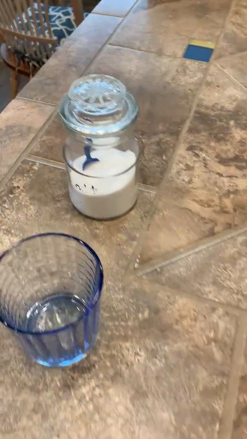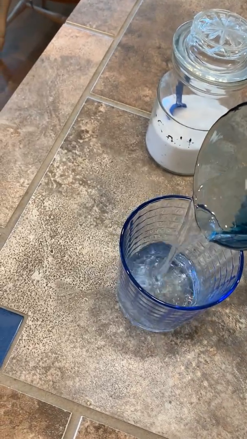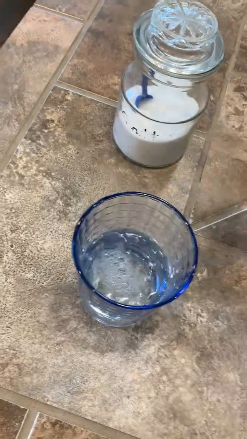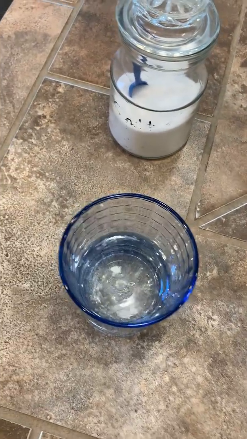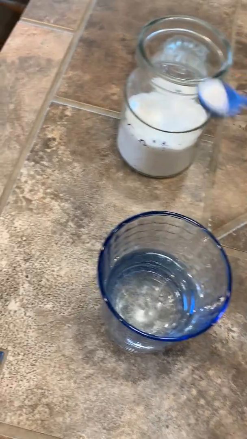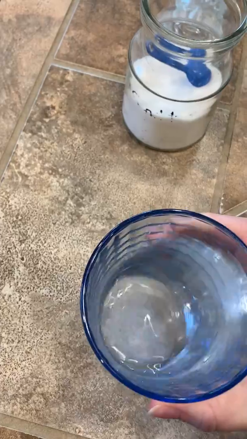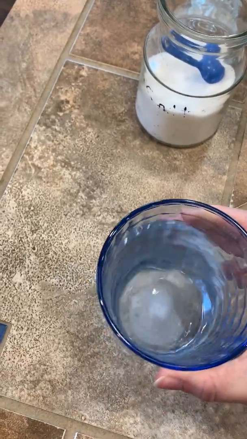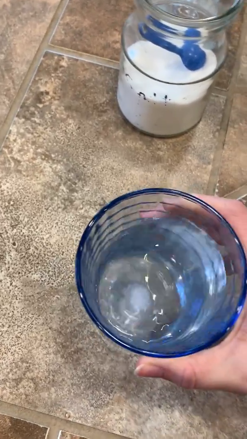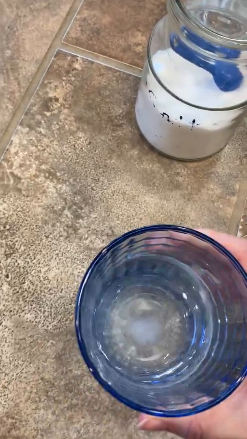So first, let's go ahead and pour some water in here. And then we will add a little bit of salt. And when I swirl it around, we start to see those salt ions dissolve.